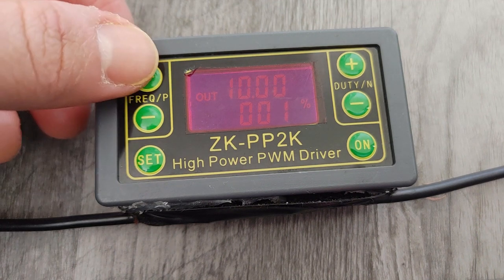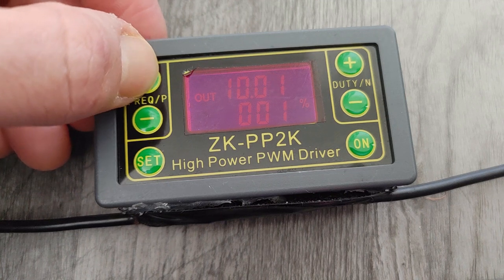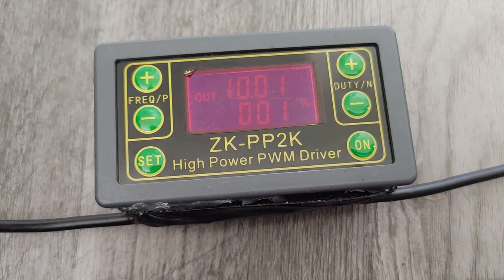So at 1001, with the decimal place between the zeros, signifying you're in the 10,000s, it would actually read as 10,010 hertz. And this is at 1% duty cycle. That's how you would read that.